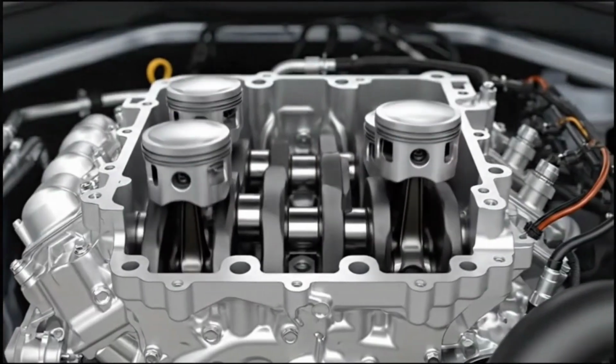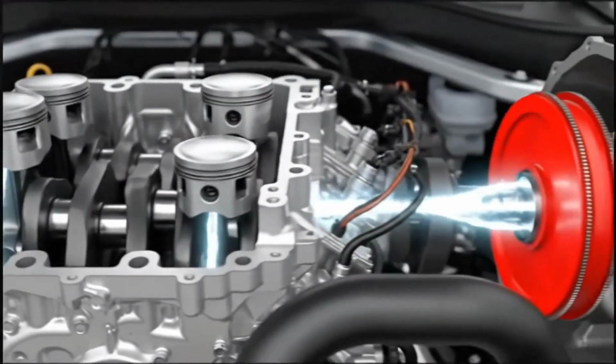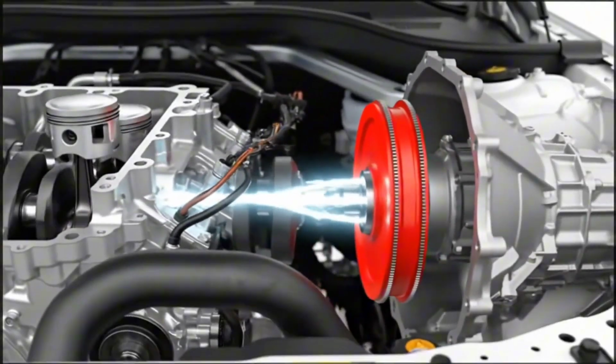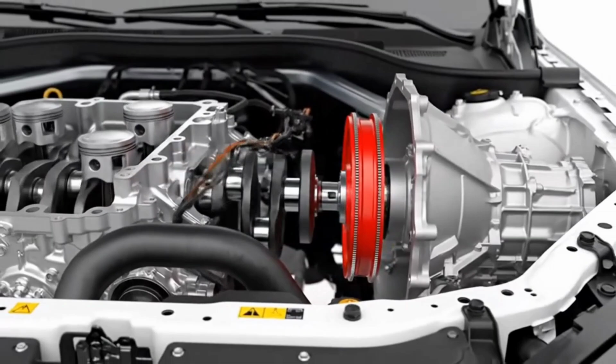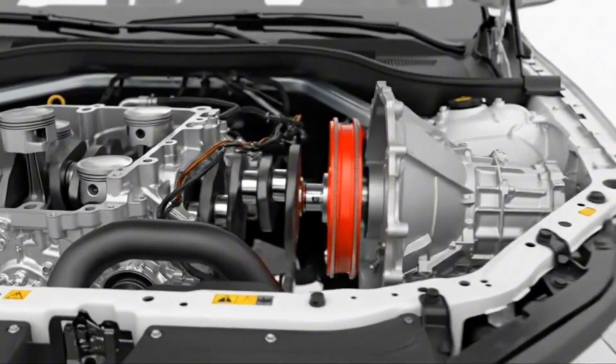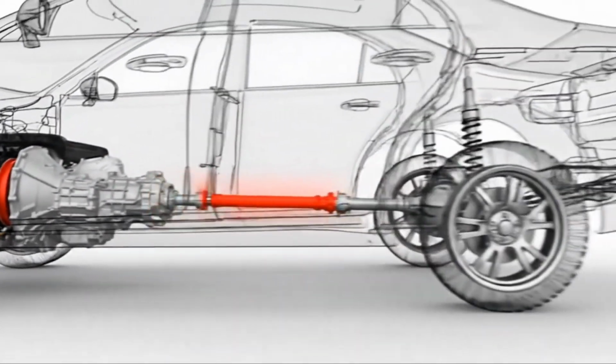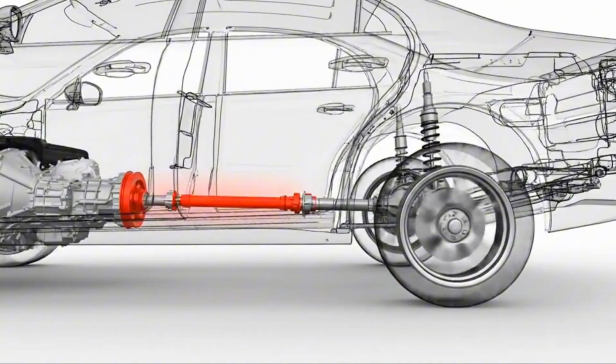Engine power is transferred through the crankshaft to the flywheel and then sent toward the transmission. The transmission sends power through the drive shaft, which turns the wheels and moves the car.